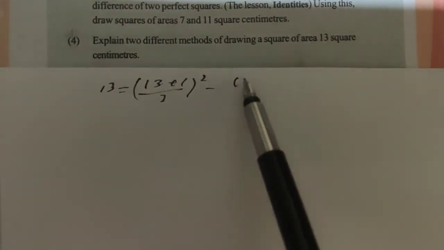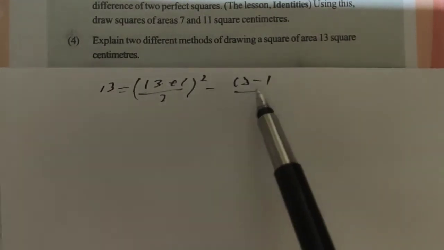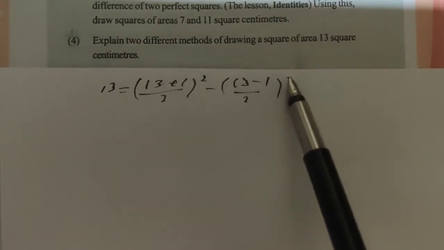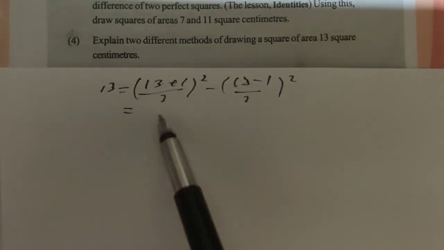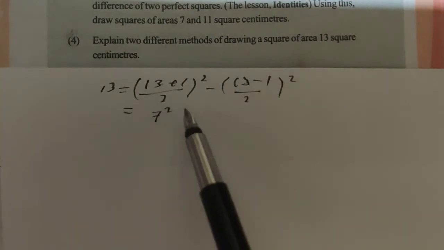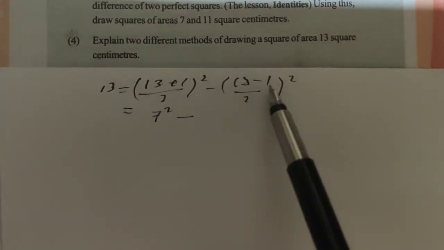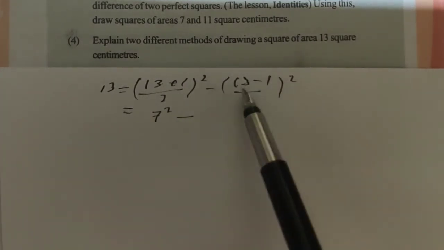Now for the question. Explain 2 different methods of drawing a square of area 13 square centimeters. One method we have already done. That is 13 is equal to, you know, 13 plus 1 by 2 the whole square minus 13 minus 1 by 2 the whole square. Then 13 plus 1 is 14. 14 by 2 is equal to 7. 7 square minus, 13 minus 1 is what? 12. 12 by 2 is 6.